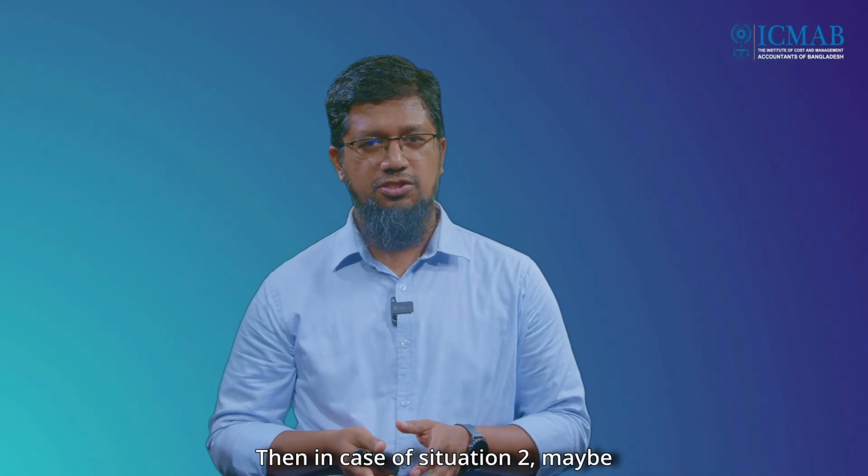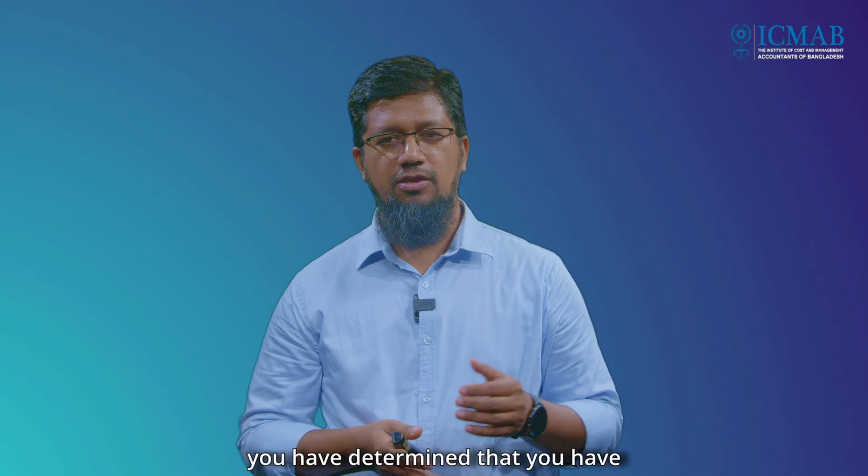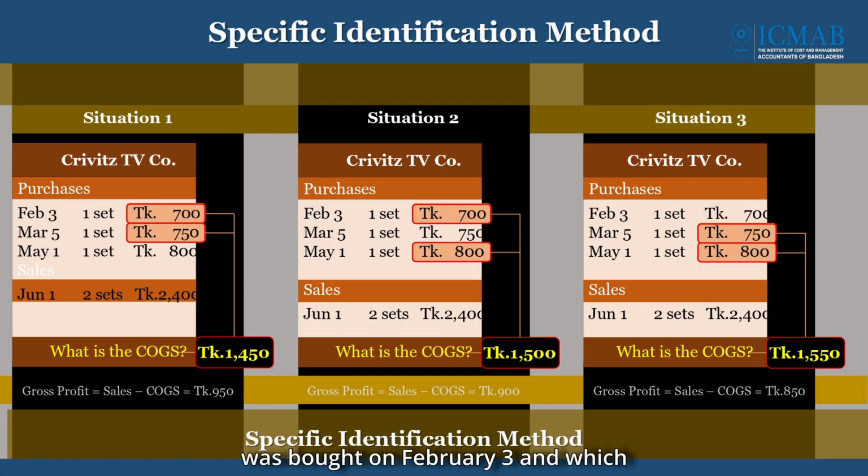Then in case of situation 2, maybe you have determined that you have sold the TVs which were bought on February 3 and on May 1. In that case, the cost of goods sold will be 700 plus 800. That means total cost of goods sold will be 1500, and gross profit will be sales minus cost of goods sold, that means 2400 minus 1500. So the gross profit will be 900.